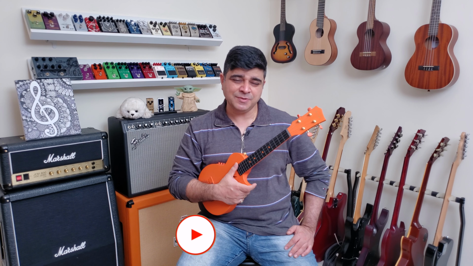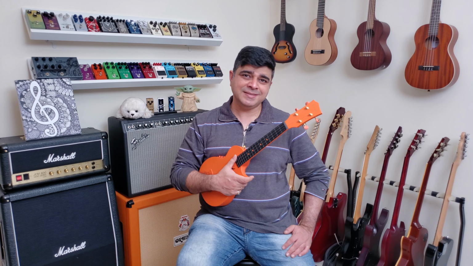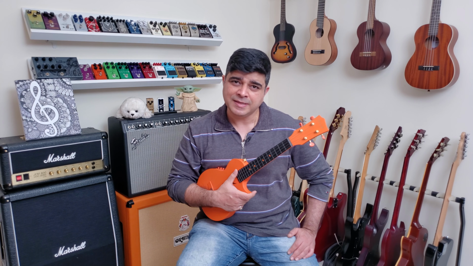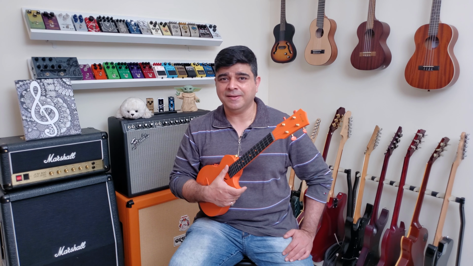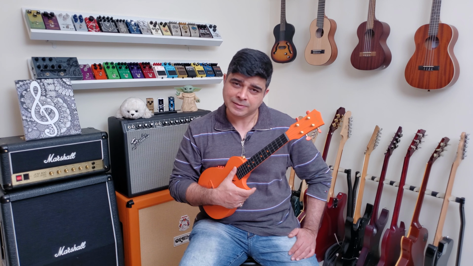In today's lesson we're learning the C major scale. The major scale in Hindustani music is called the Bilawal Raaga. It's also a Thaat. In Carnatic music it's called Shankarabharanam. It's one of the Melakarta Raagas.